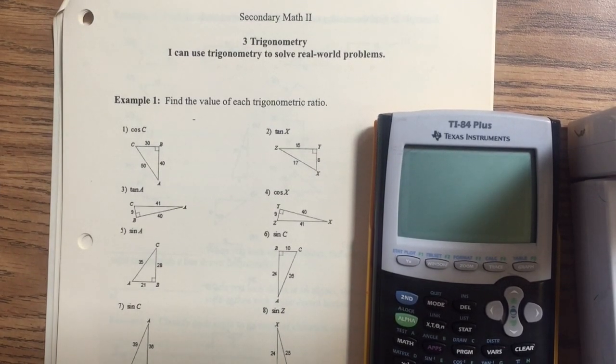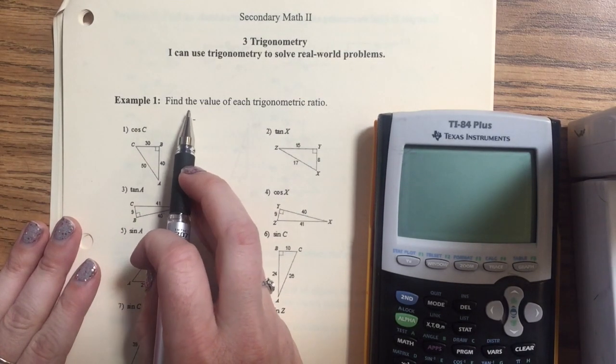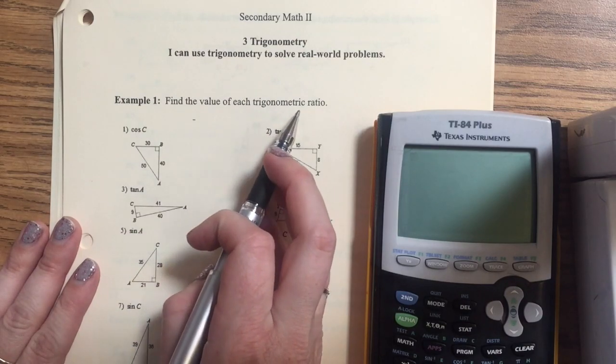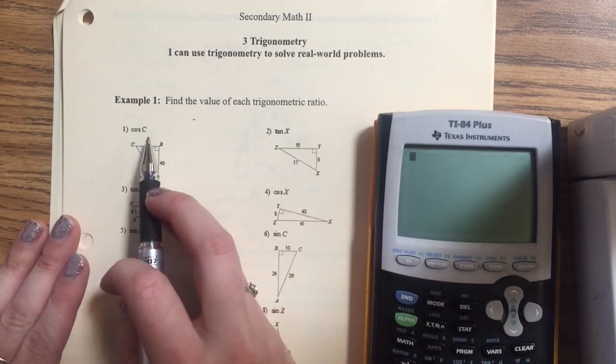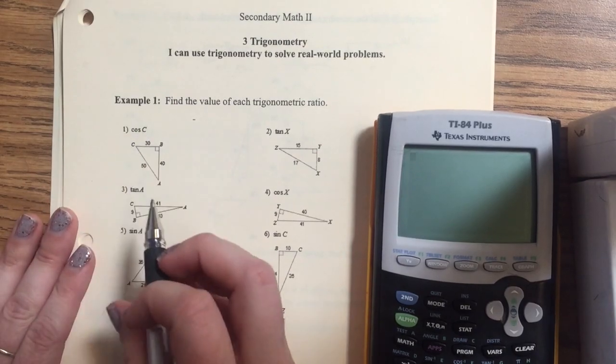In this video, we are going to review trig functions, and we are going to use them in real-world problems. Find the value of each trig ratio. So we're just setting up the fraction or the equation, and then we're done.